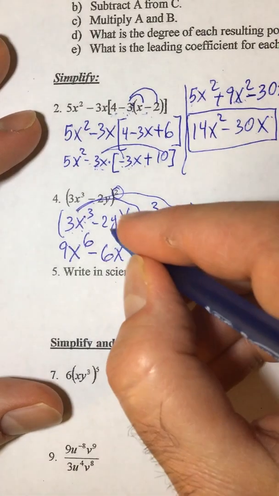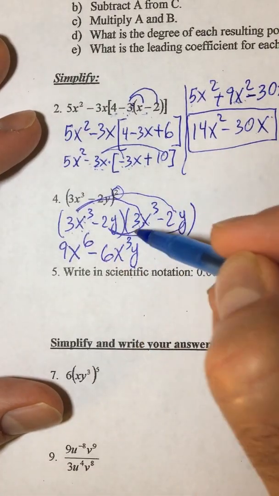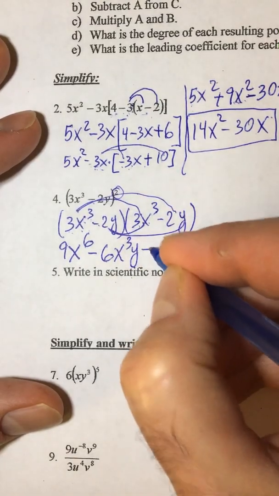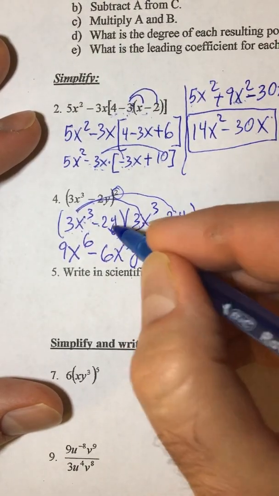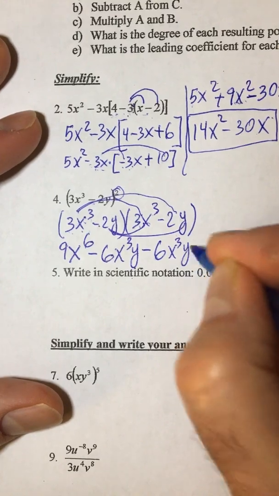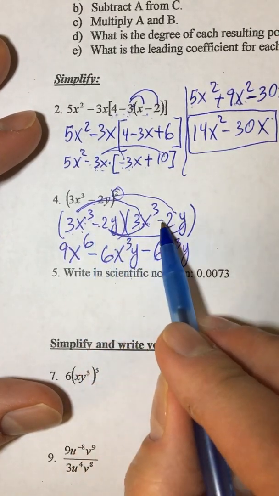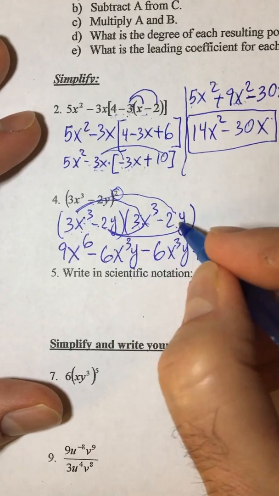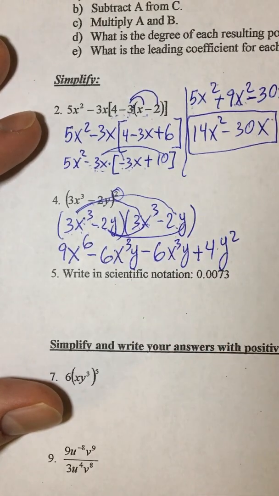So we're done with that. Now we're going to distribute the second term. So we have -2 times a positive 3, that's -6. x cubed times y, x cubed y. Then negative times a negative, that's a positive. 2 times 2, that's a 4. y times y is y to the 2nd power.